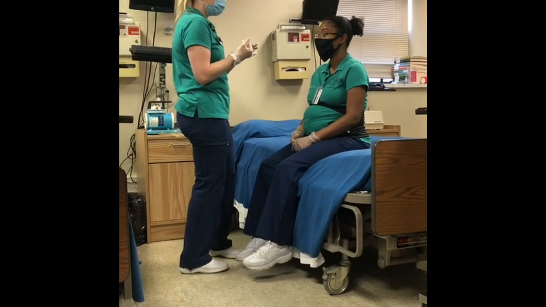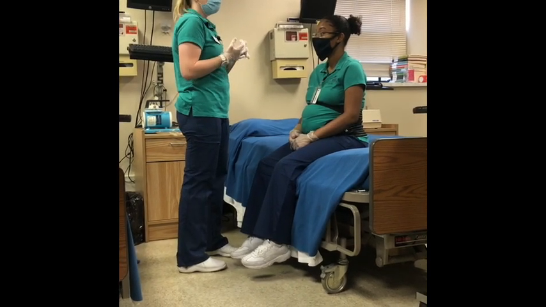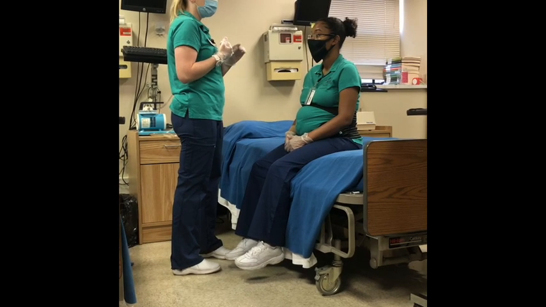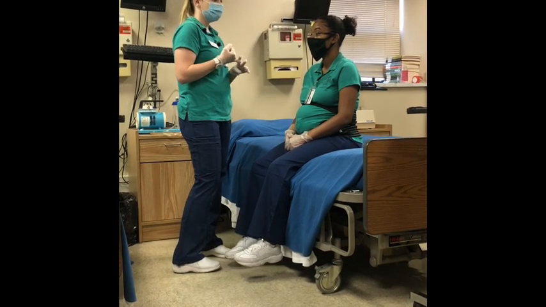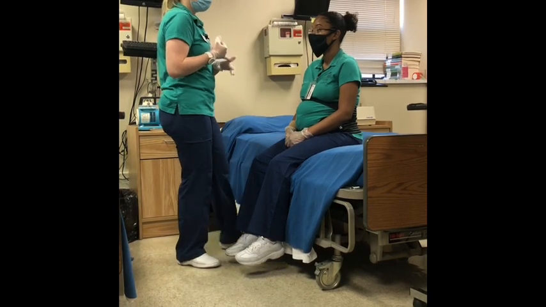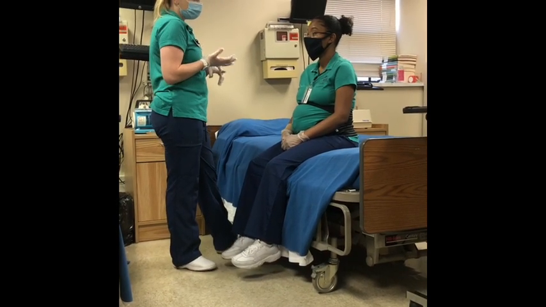So I'm going to look at the color and the alignment of the eye. I'm going to note symmetry and distribution of the eyelashes. I'm going to inspect the eyelid for any lesions, lid lag, or edema. I'm going to inspect the lacrimal ducts and glands for any edema and drainage.